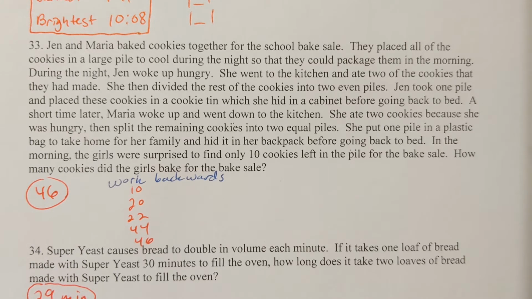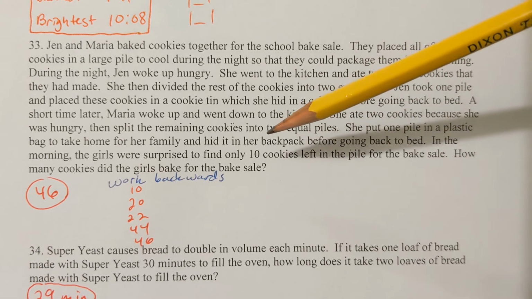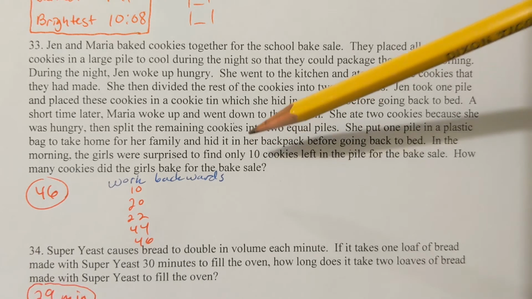before going back to bed. A short time later, Maria woke up and went down to the kitchen. She ate 2 cookies because she was hungry and then split the remaining cookies into 2 equal piles. She put 1 pile in a plastic bag to take home for her family and then hid it in her backpack before she went to bed. In the morning, the girls were surprised to find only 10 cookies left in the pile for the bake sale. How many cookies did the girls bake originally for the bake sale?